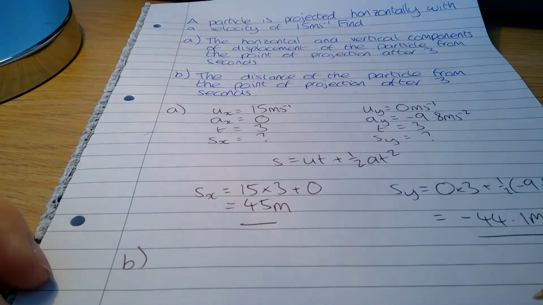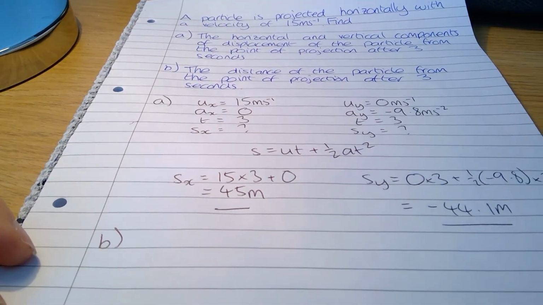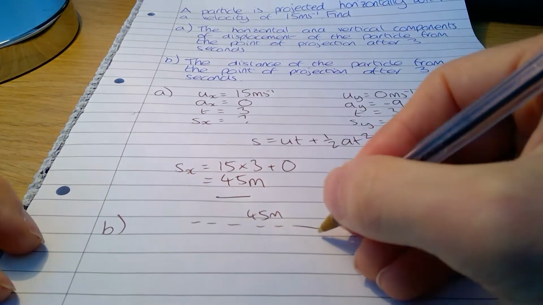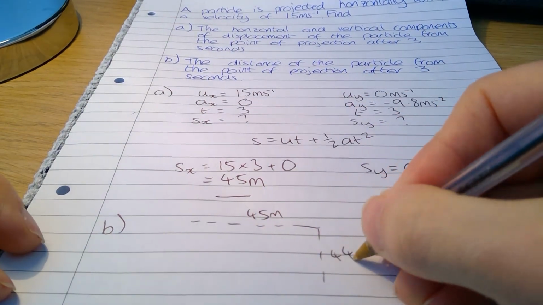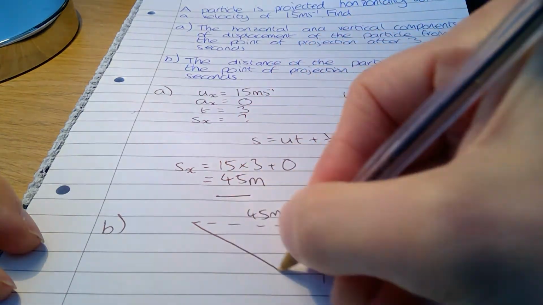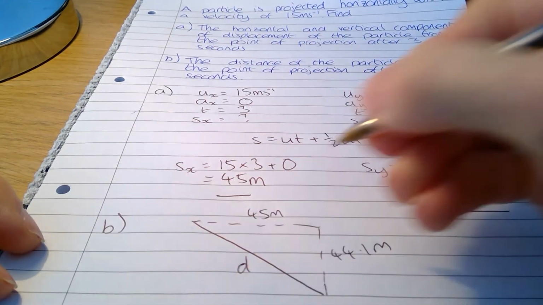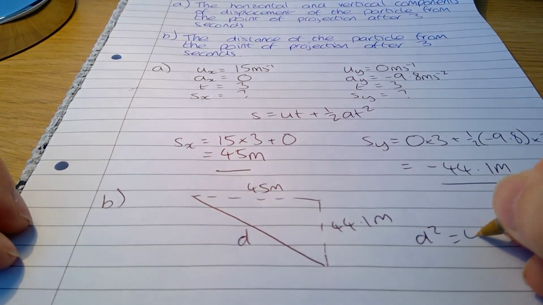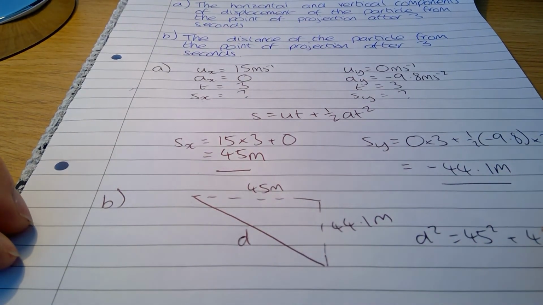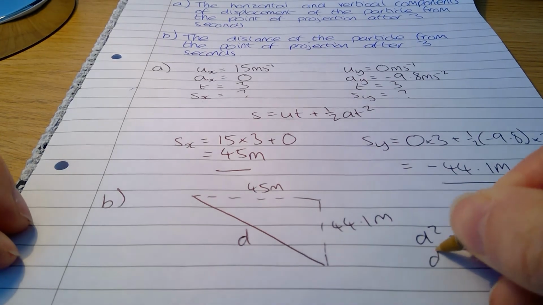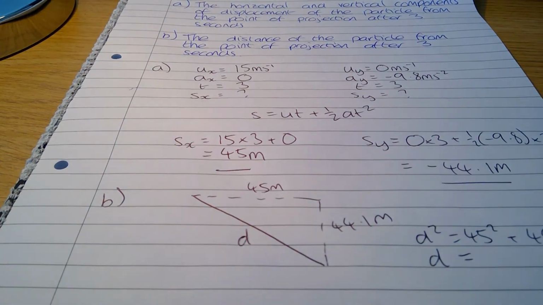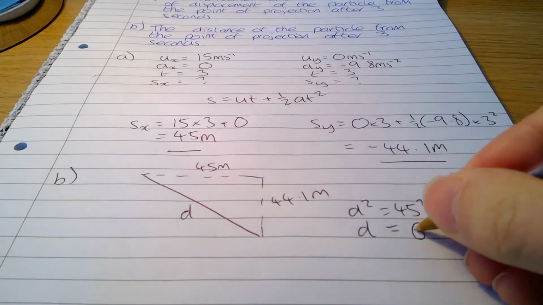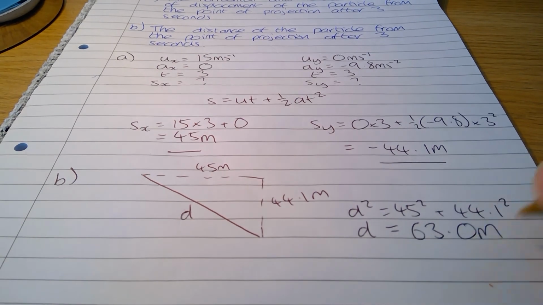Part B then just wants the distance of the particle from the point of projection. Well, what's happened is it's gone 45 meters here. It's also gone 44.1 meters downwards. What we want to work out is the distance here. So it's just a case of using Pythagoras to find that. So d squared is 45 squared, add 44.1 squared, and then we can just calculate that, and that comes to d being 63.0 meters, and that's that.